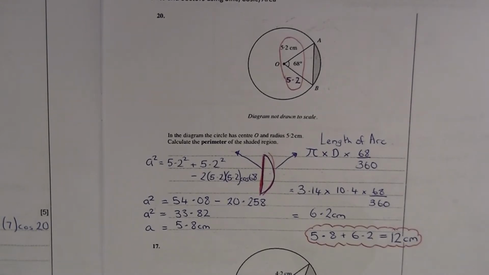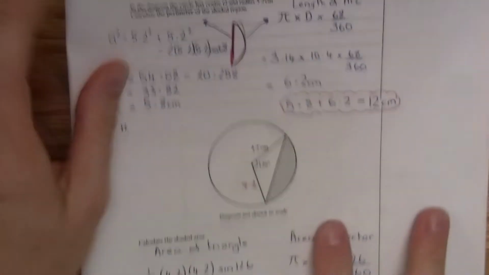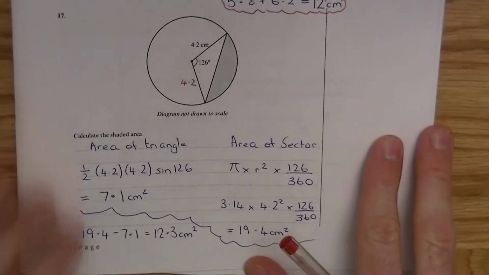That was looking at the length of the side and the length of the arc. Let's do one now, very, very similar, but at the bottom of the page, looking at the area of the shaded section here.